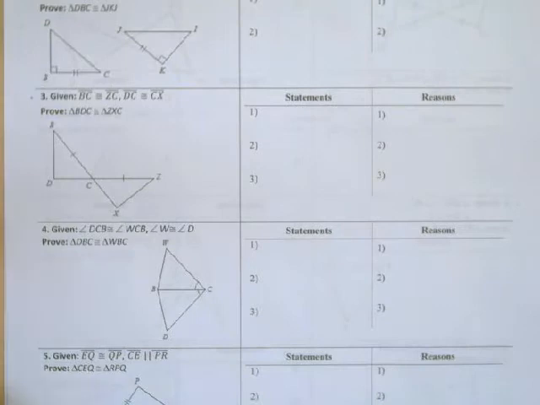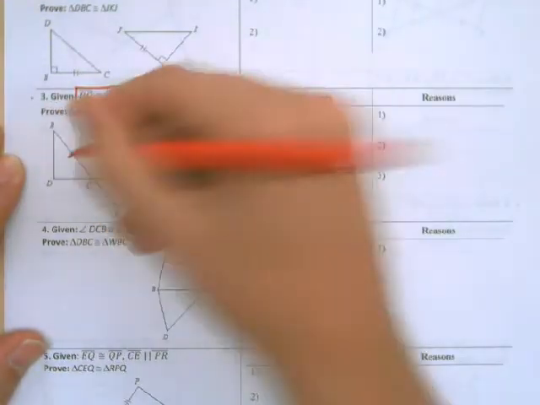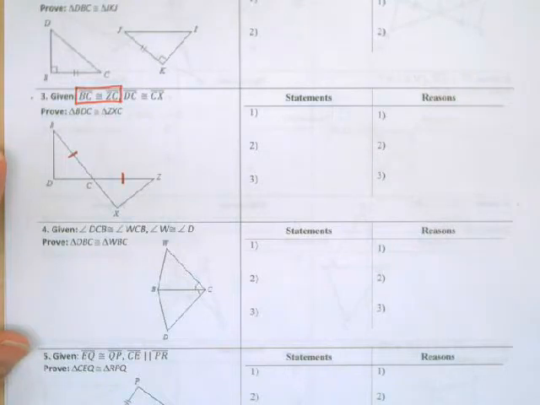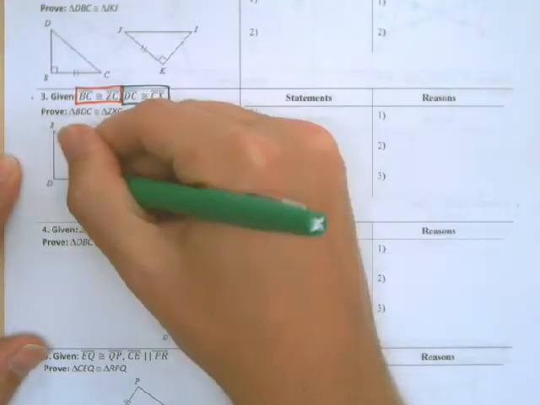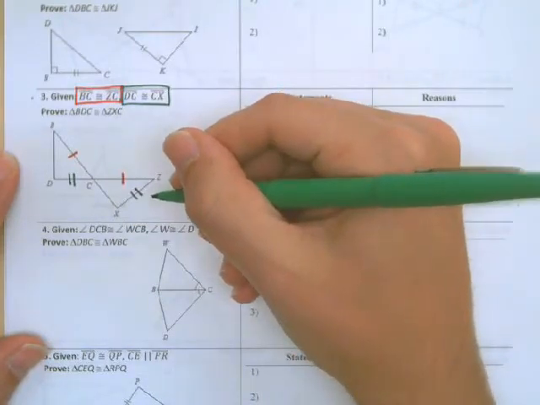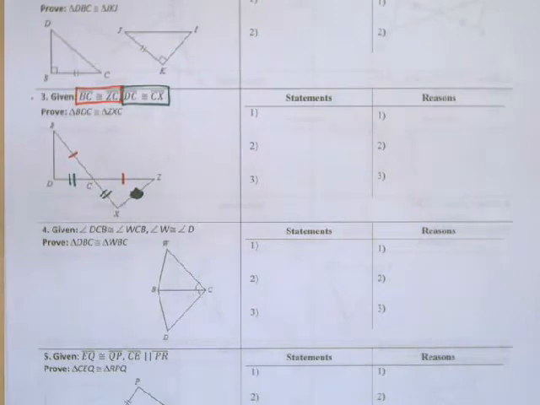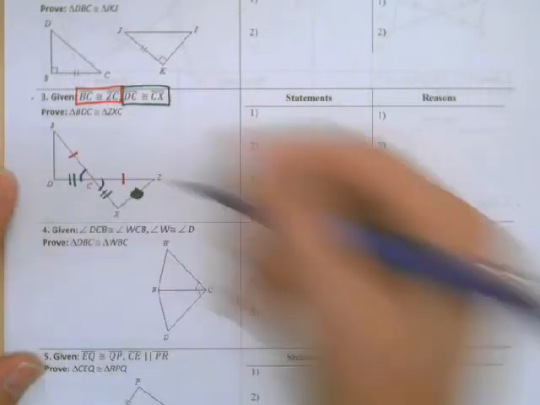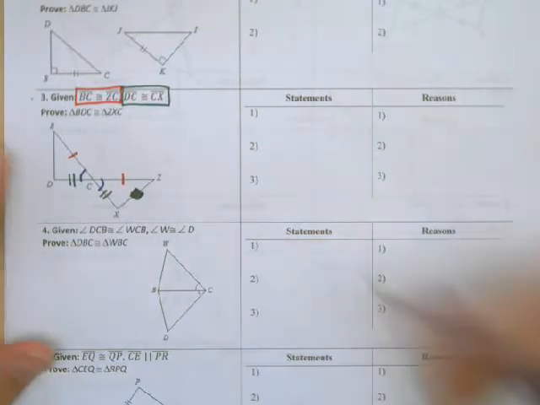where it says given side BC is congruent to side ZC. And side DC is congruent to side CX. Pardon me, I made a mistake right there. Sorry about that. Now, I'm going to mark any implied information. And in this picture, vertical angles are implied. So now that we've marked given and implied information, let's complete the proof.